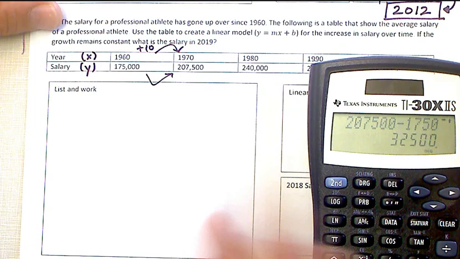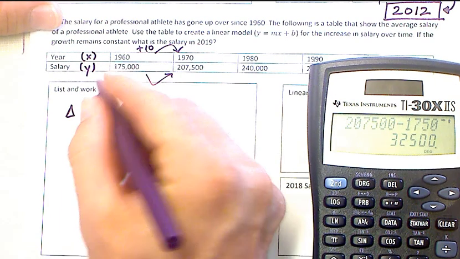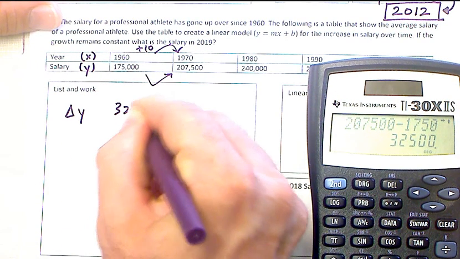So basically the change in y is 32.5, you could say.